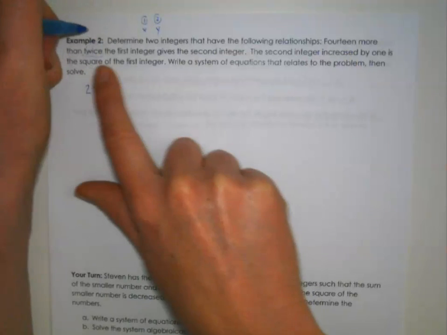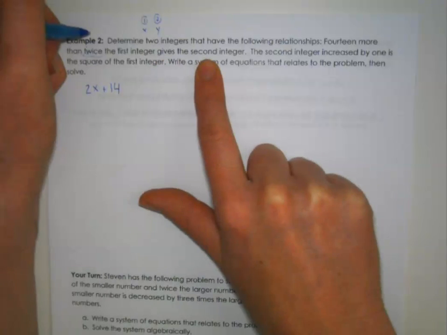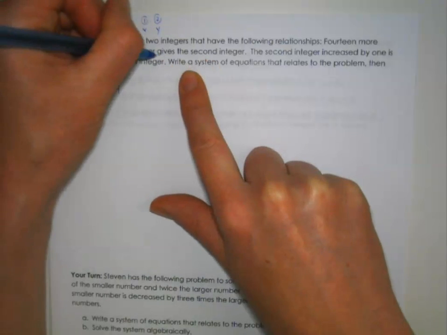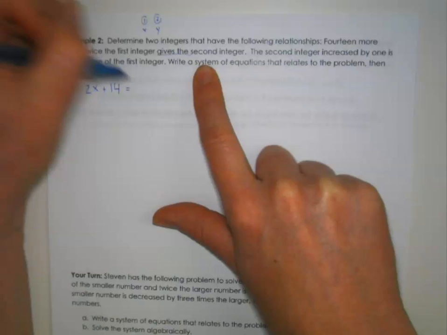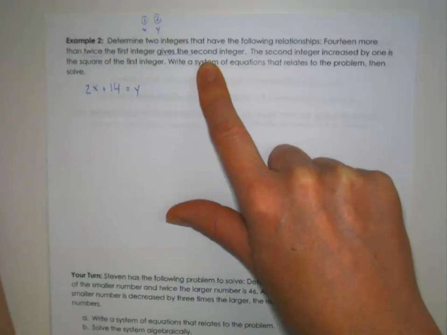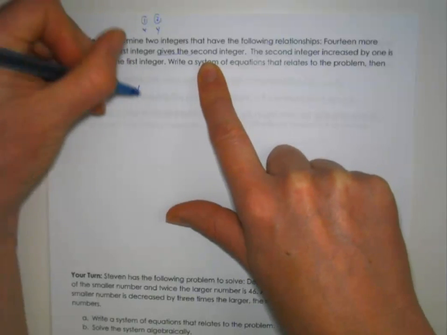14 more than twice the first integer gives the second integer, so "gives" is another way of saying "is equal to" the second integer, which is y. So now we have one equation.